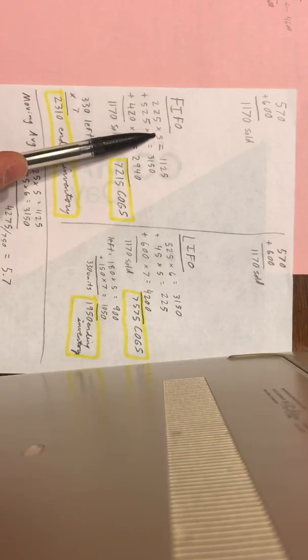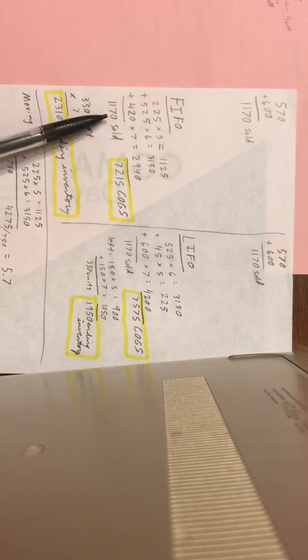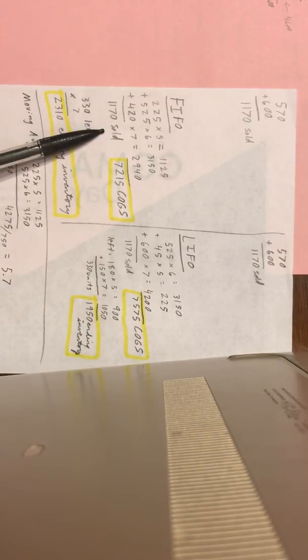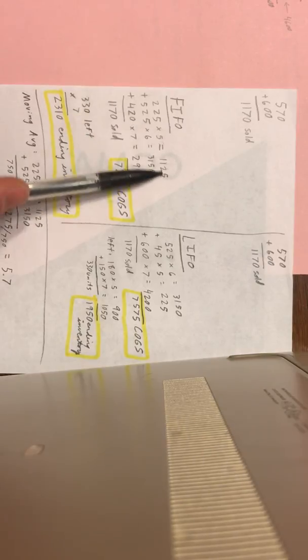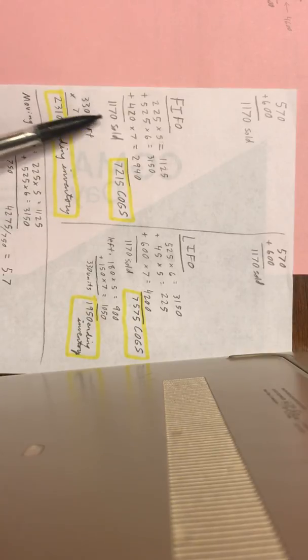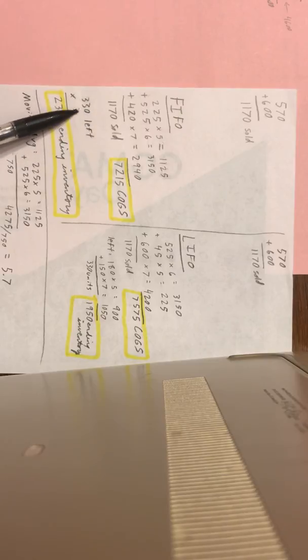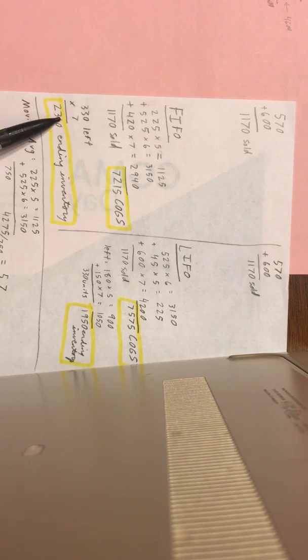The first $225 are at $5, then $525 at $6, and then we only sell 420 of these next ones at $7 because that gives us our $1,170 that we've sold total. And then these are the costs of each batch that we're selling. Total cost of goods sold would be this, and then the ending inventory, all 330 of those came from that shipment that we got of $750 that cost $7 each. So the 330 left at $7 each would give us this amount in the ending inventory. So we multiply them by 7 to see how much is left in ending inventory.